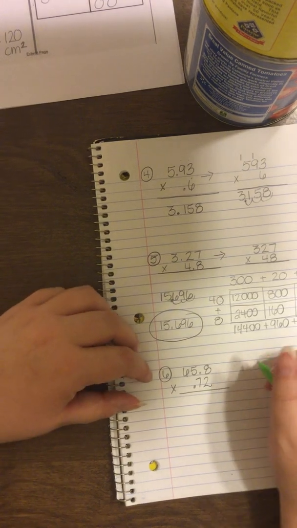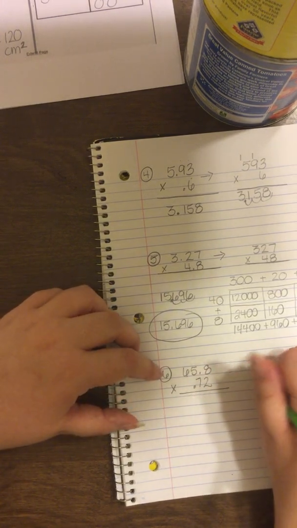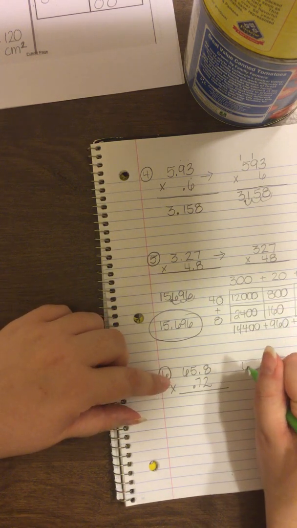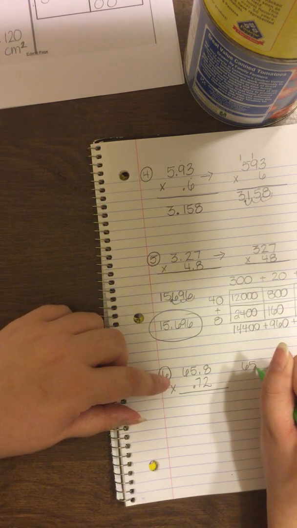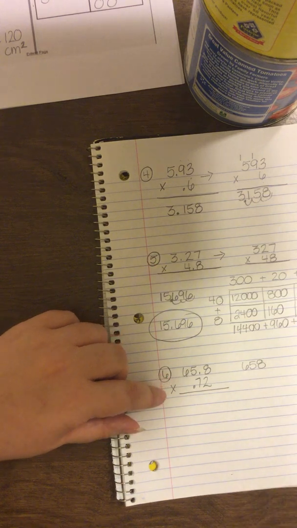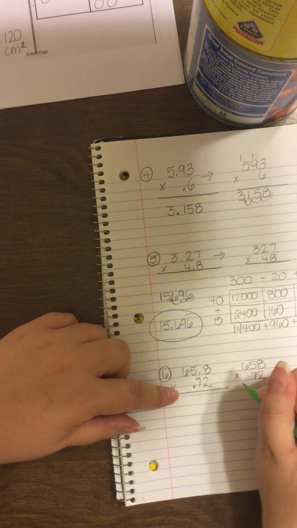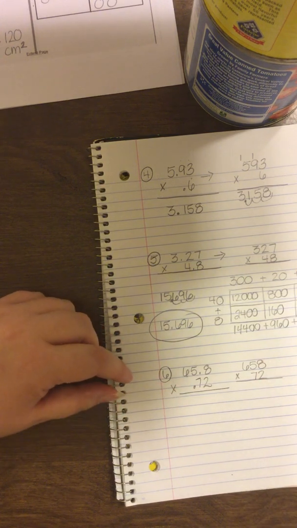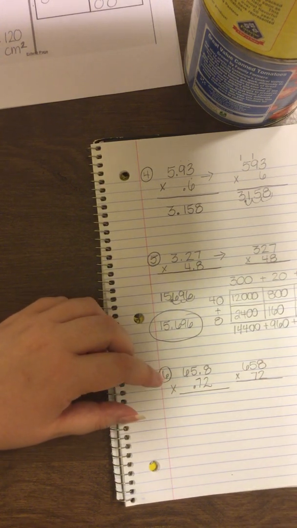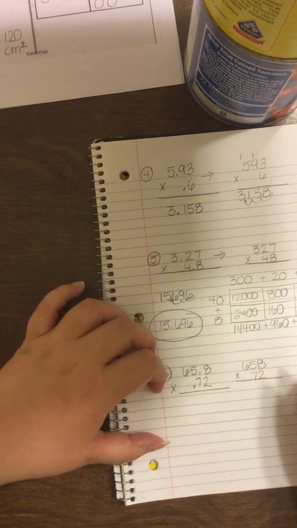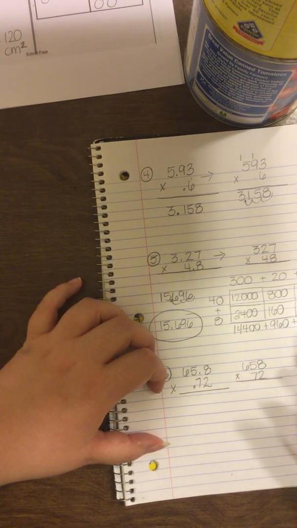All right, boys and girls, so let's see. First thing I want to do is convert it to a whole numbered problem by removing the decimals. So this factor, 65 and 8/10 will become 658, and 72 hundredths will become 72, and we're going to multiply that out. All right, so I'm going to solve this algorithm because I want to be fair to all of our watchers. And so I'm going to multiply this out using the algorithm, okay?